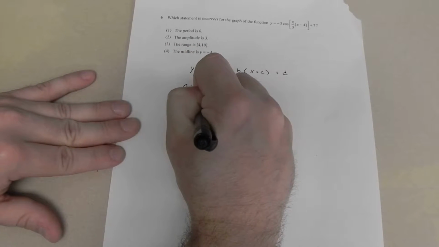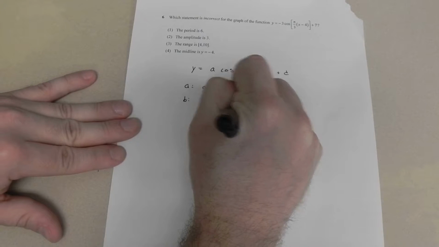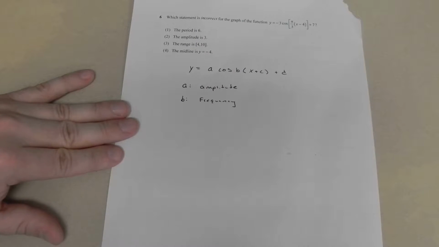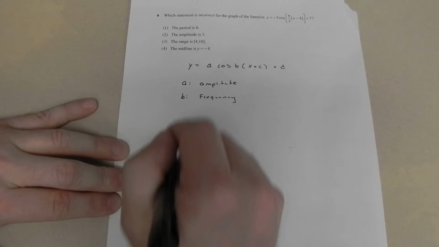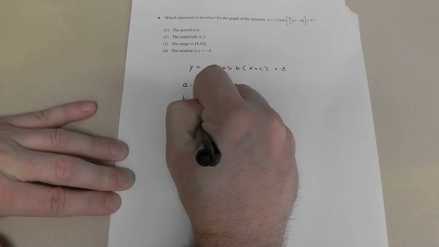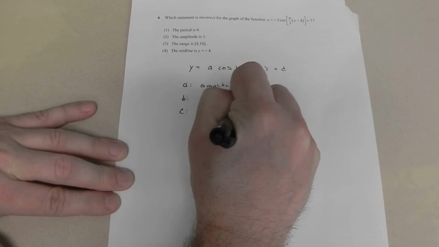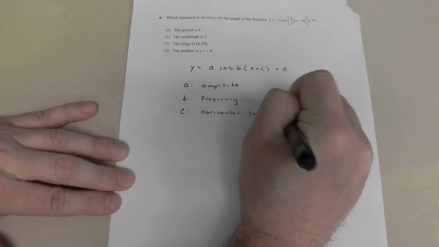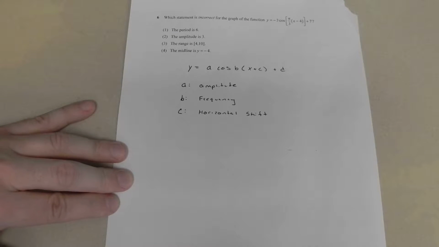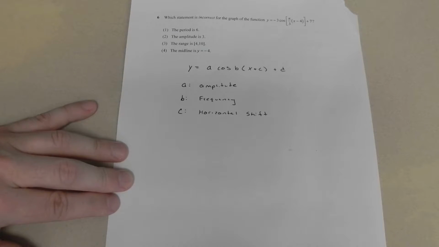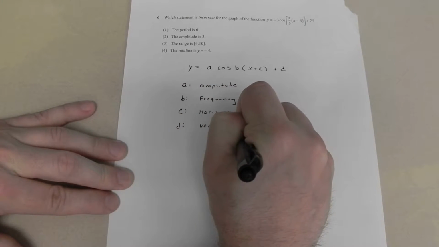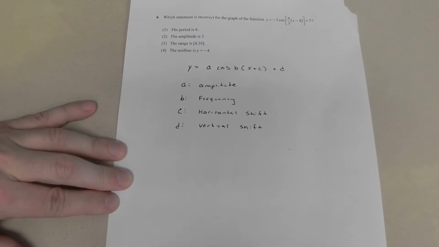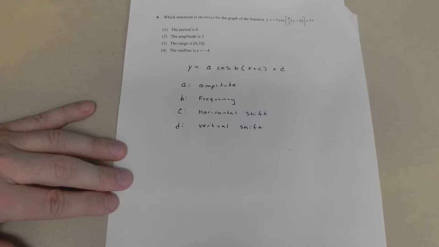B represents the frequency. Frequency is the number of complete cycles in a 360-degree span. C represents a horizontal shift, and the horizontal shift is in the opposite direction of the sign. D is a vertical shift, and the vertical shift is what it is. If it says plus, then you move it up.